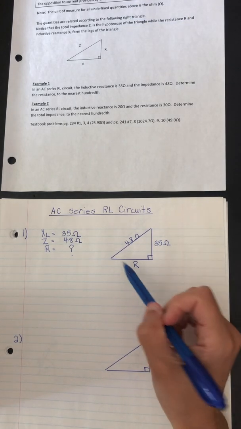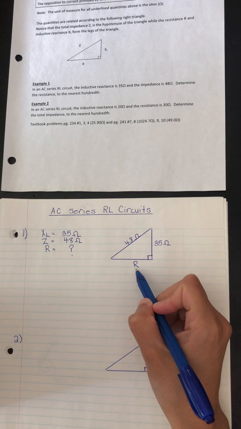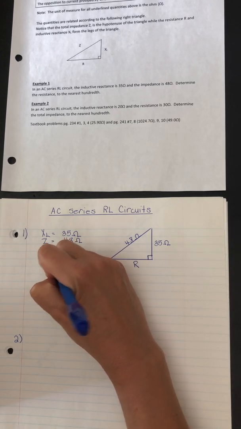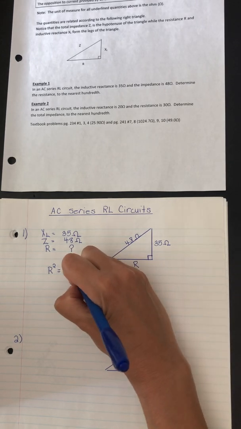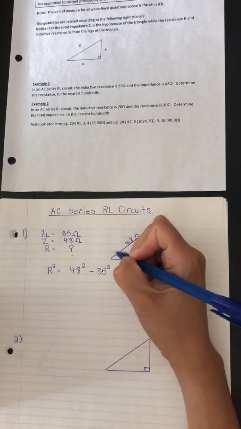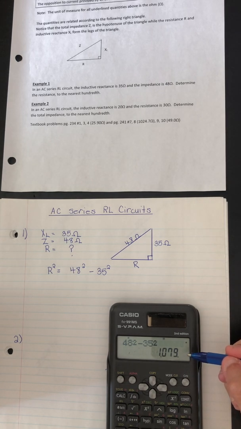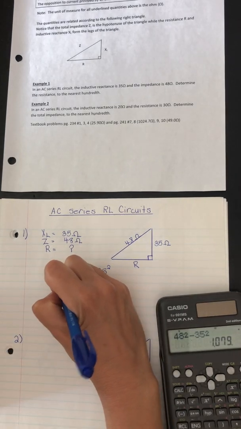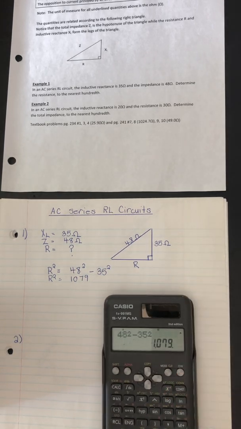All right, you know that this is done with the Pythagorean theorem. We want to solve for R squared first, and we use subtraction because this is not the longest side of the triangle. So we want 48 squared minus 35 squared. So let's do that calculation. So 48 squared minus 35 squared is 1,079. And now we take the square root of that quantity to determine the resistance.